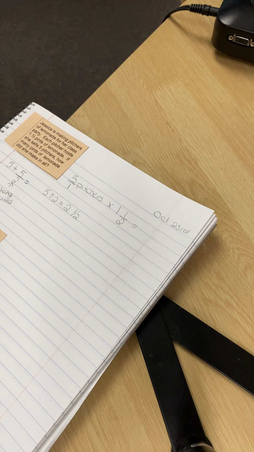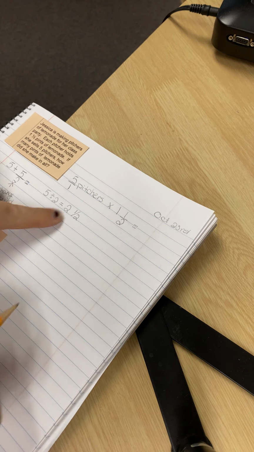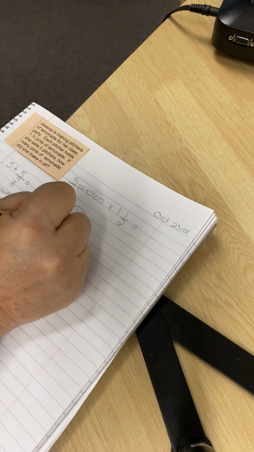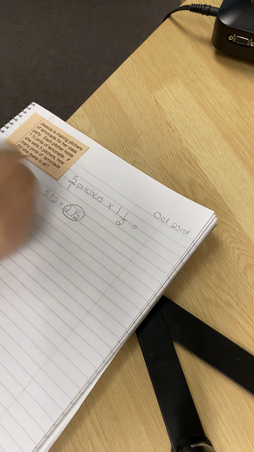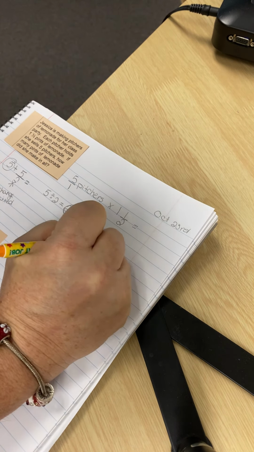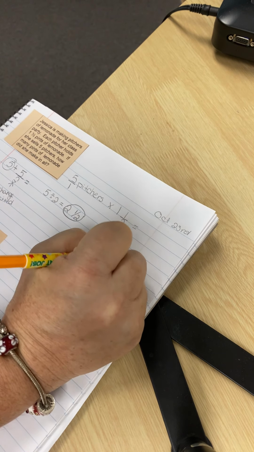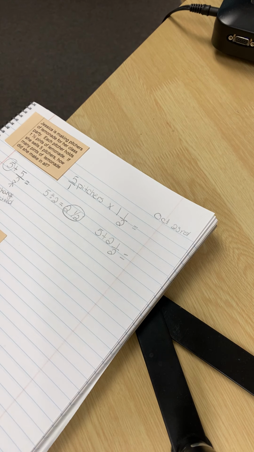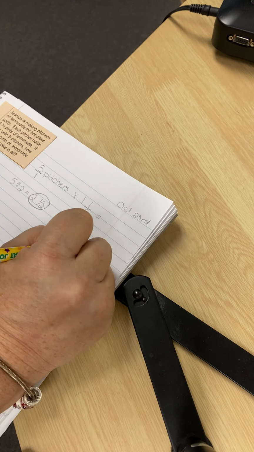So now I should be able to figure out how much total lemonade I have. I'm going to take this number and add it with this number. So I had 5 wholes plus 2 1/2 more. And we know that 5 plus 2 is 7.